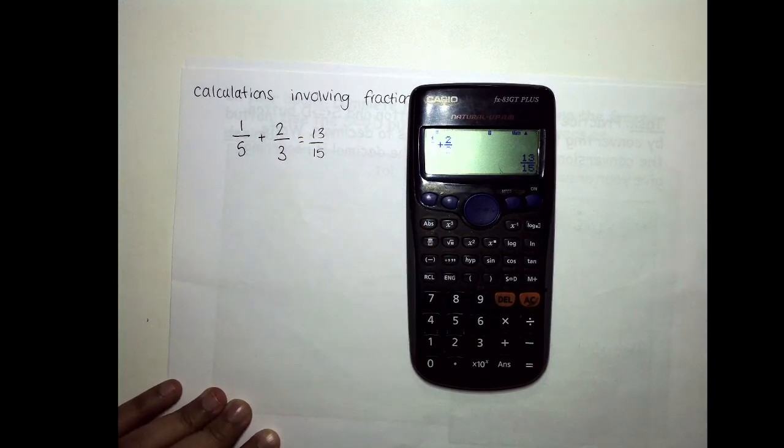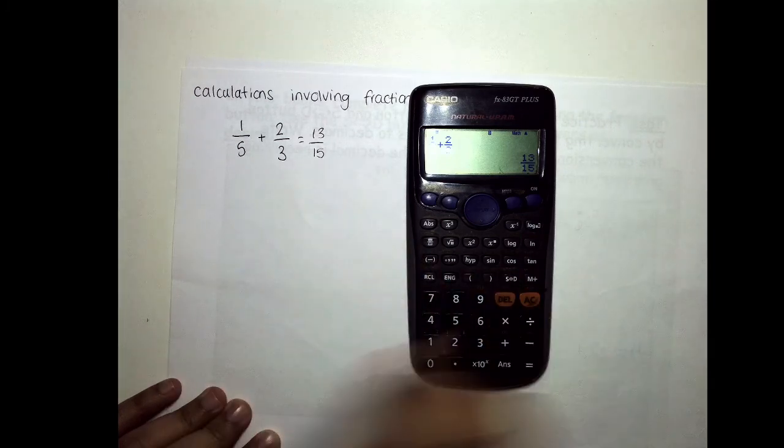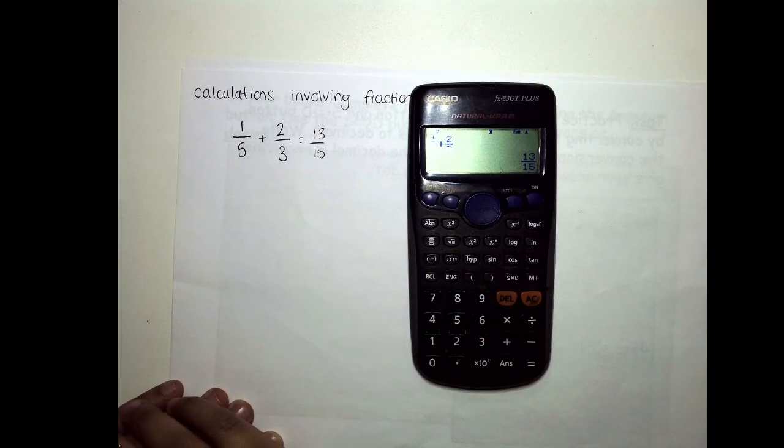Depending on the question, it might ask you to leave it as a fraction or you might want it as a decimal. If we just leave it as a fraction for now, we've got 13/15. We'll just try another calculation. Maybe this time we will try a subtraction.